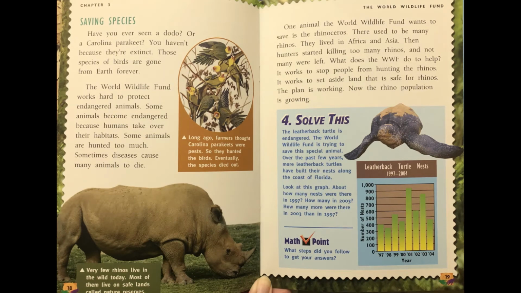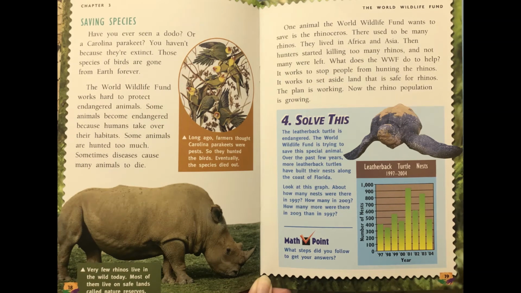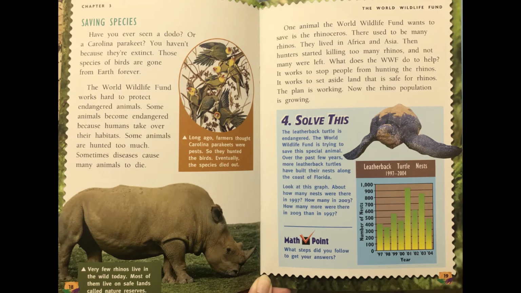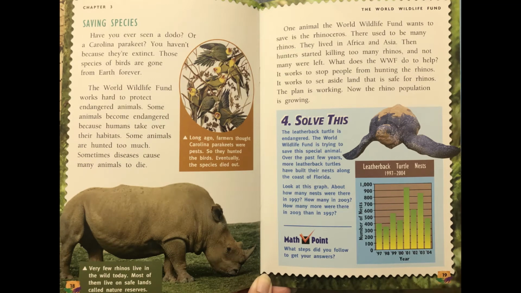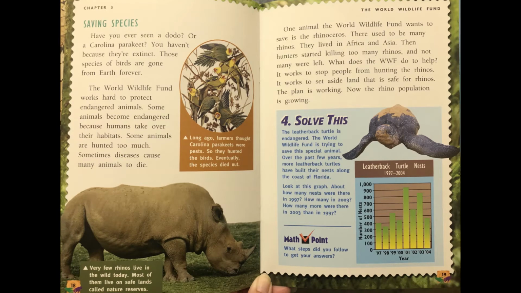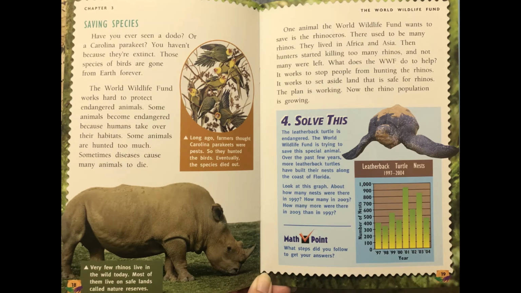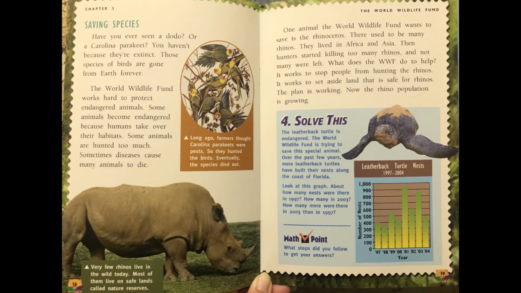In our page insert, we can see the fourth solve this question. The leatherback turtle is endangered. The World Wildlife Fund is trying to save this special animal. Over the past few years, more leatherback turtles have built their nests along the coast of Florida. Look at this graph. About how many nests were there in 1997? How many in 2003? How many more were there in 2003 than in 1997? So take a look at the graph, find your answers, and add that to your answer sheet.